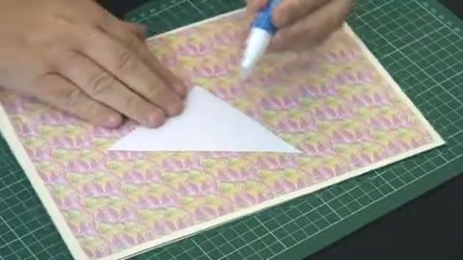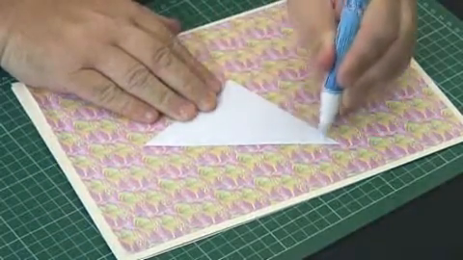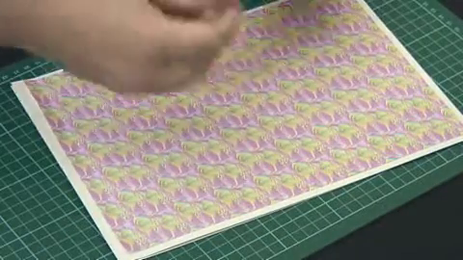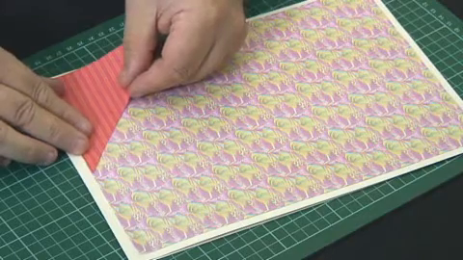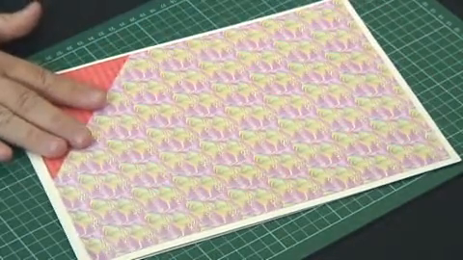So here's the front of my card again. And the first thing I'm going to do is take one of the corners, and using my glue pen, I'm just going to stick that down onto the front of the card. Just a little bit of glue on there. Just pump it a little bit to get the glue going. And then I'm going to put that in the top right-hand corner here, or top left-hand corner to you, and just stick that down there like that.